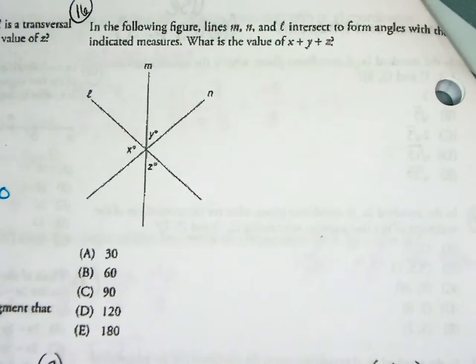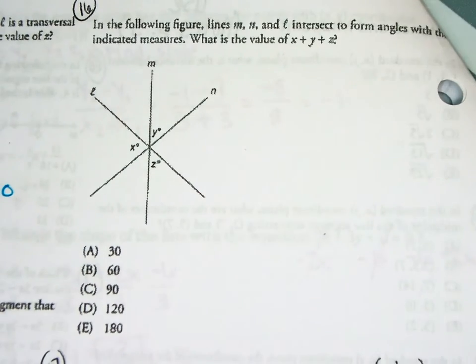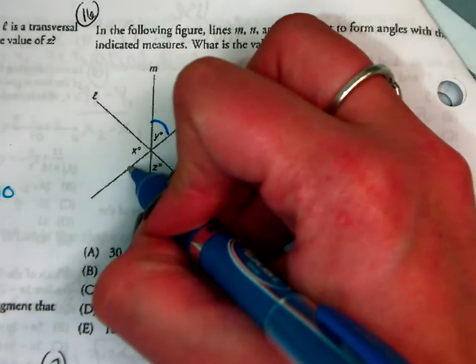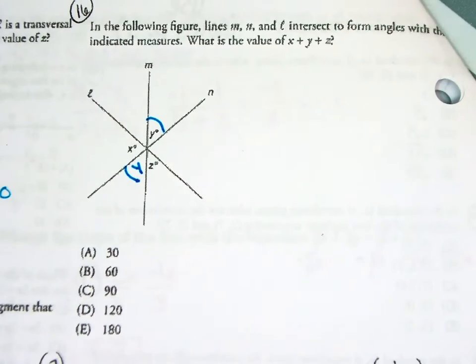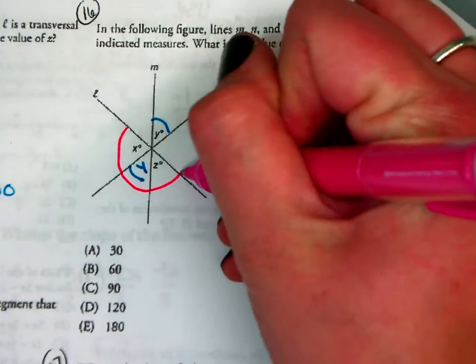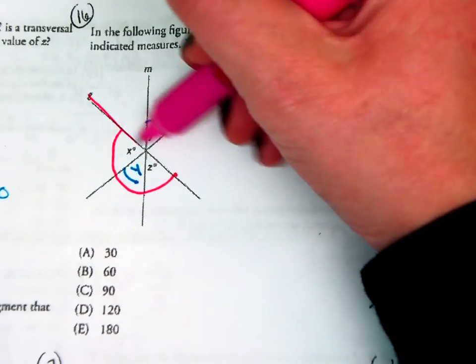So in the following figure, M, N, and L all intersect and form angles. What is the value of x plus y plus z? So in this problem, we know that this angle and this angle are both y because they are vertical from each other. And now I should see, hey, I've got 3 angles here. They form that nice straight line.